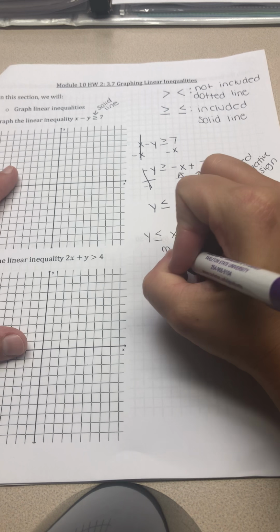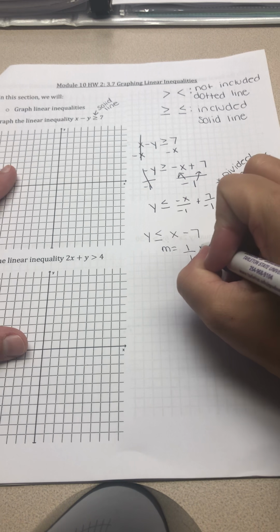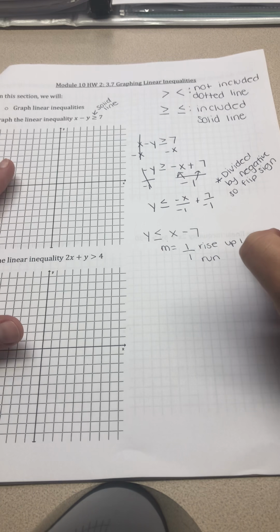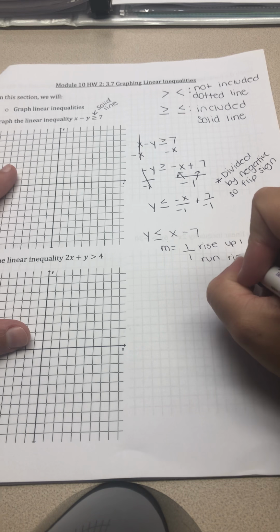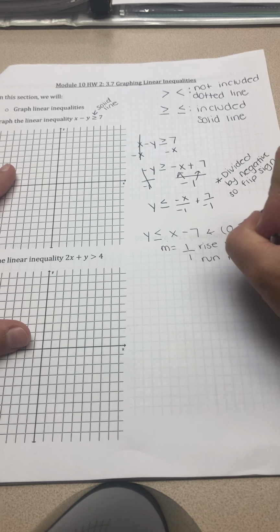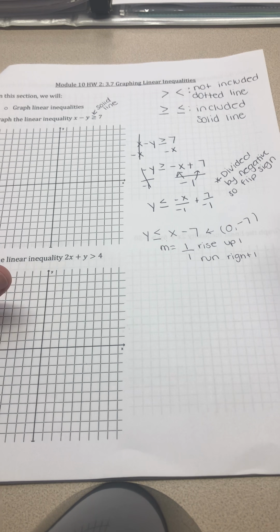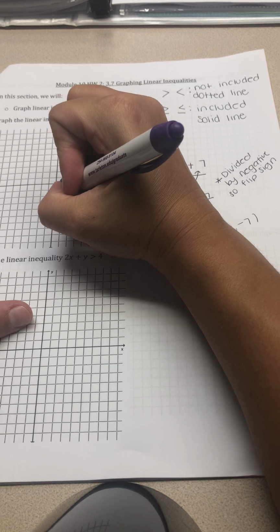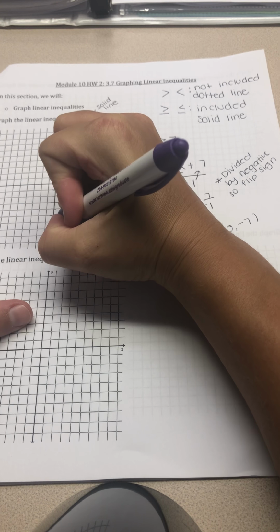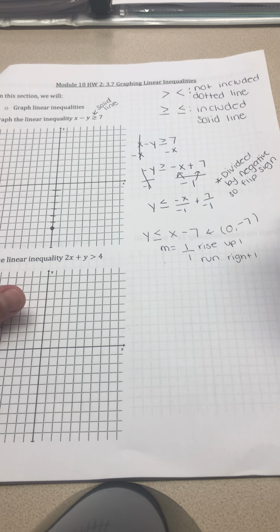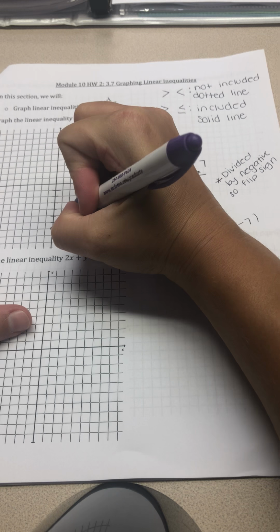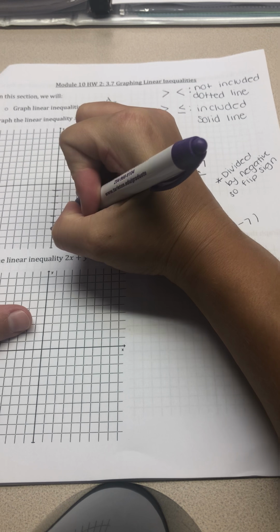Our slope is 1, which is the same thing as 1 over 1. So we're going to rise 1, we're going to go up 1, and we're going to run 1. So that means we're going to go to the right 1. From our starting point, 0, negative 7. So 0, negative 7. 1, 2, 3, 4, 5, 6, 7 is our starting point, our y-intercept. So from there, we're going to go up 1 over 1, up 1 over 1.